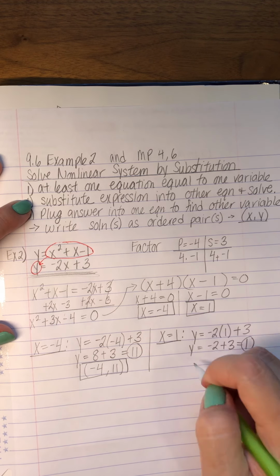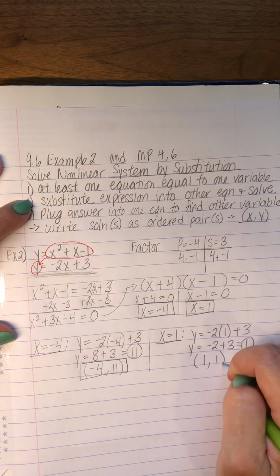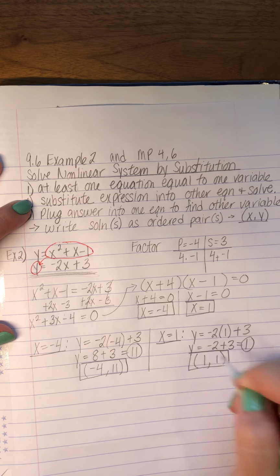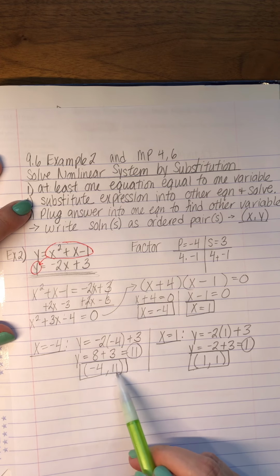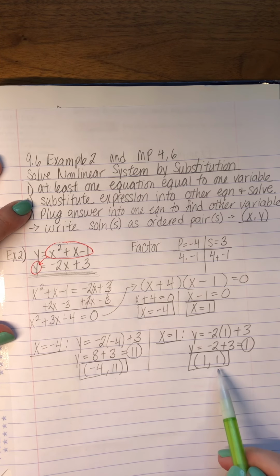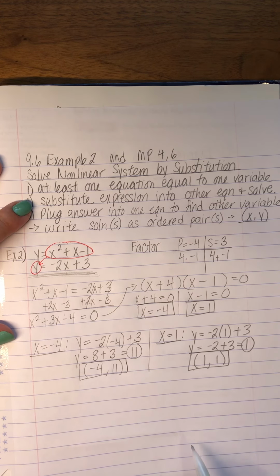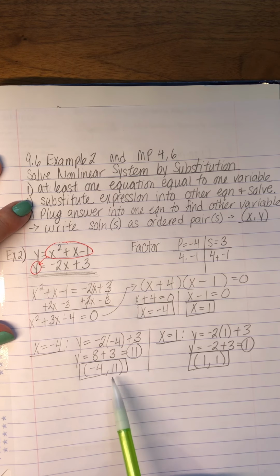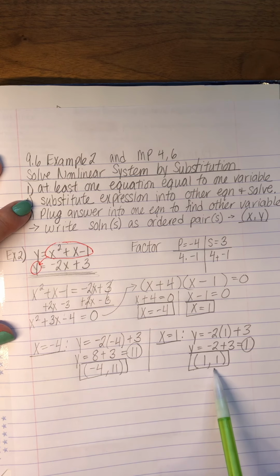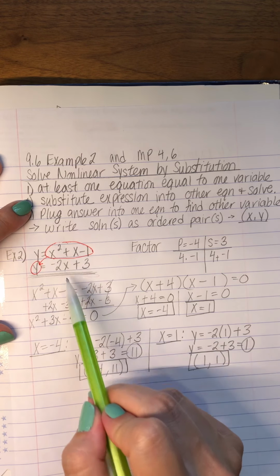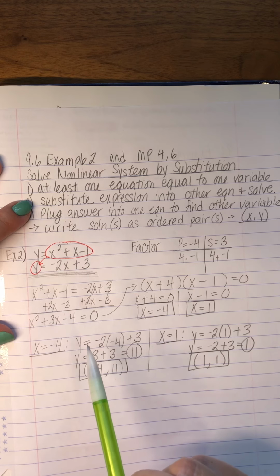Let's write it as an ordered pair. 1, 1. And that is our second solution. We have two solutions to this problem, negative 4, 11, and 1, 1. A good way to check is I could use my graphing calculator and do what I did last lesson when we were solving by graphing, or I could take this point, plug it into both equations, make sure it works, and then take this point and plug it into both equations and make sure that it works. And that's totally up to you.